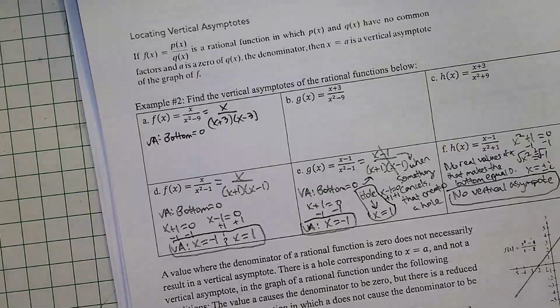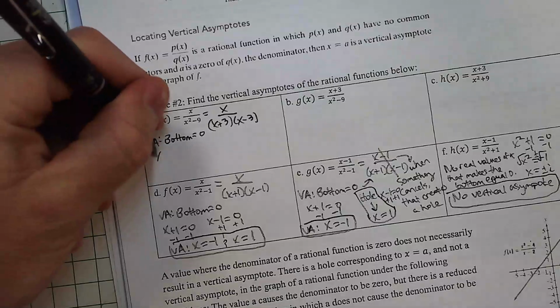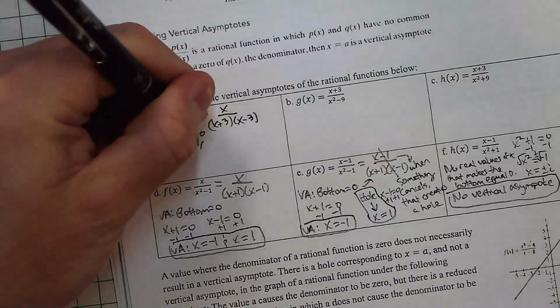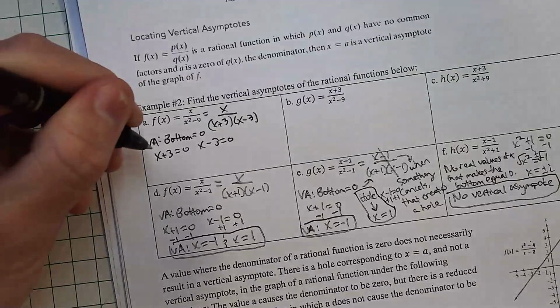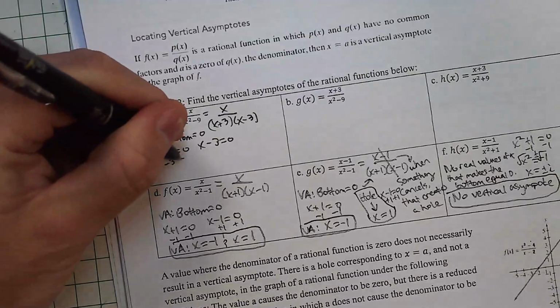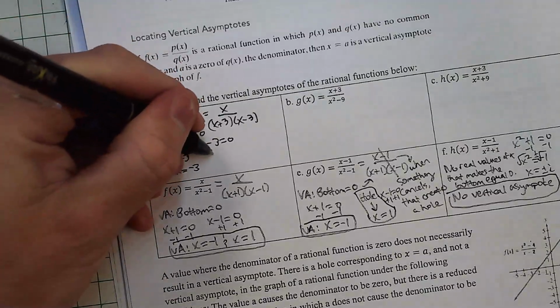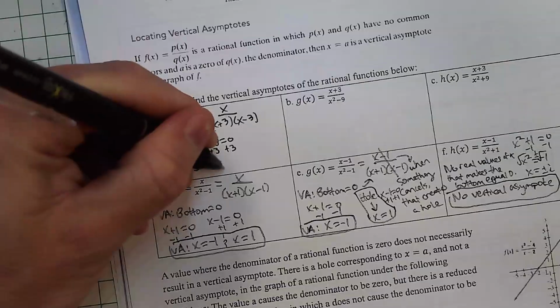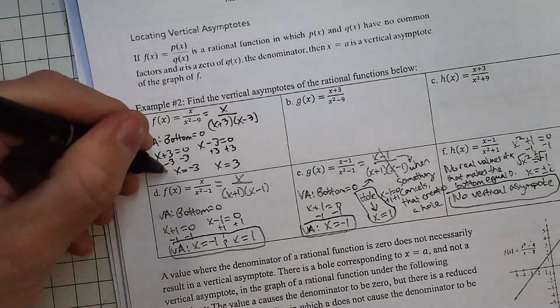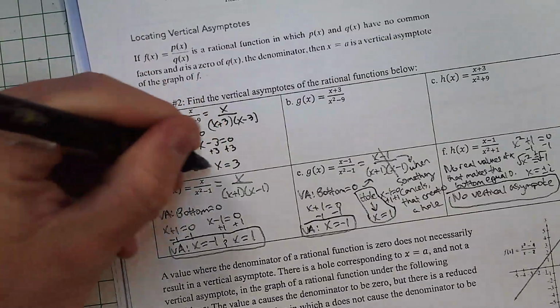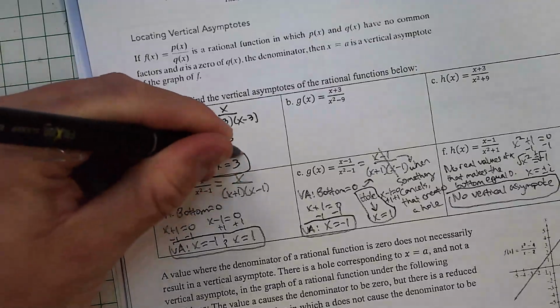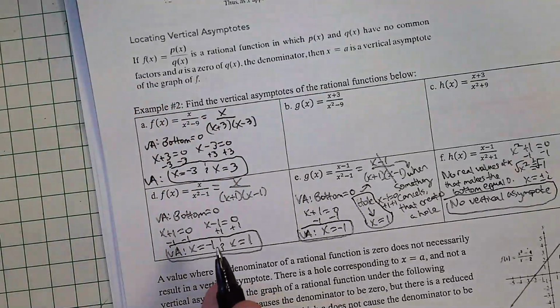So x plus 3 equals 0. Do you remember what an asymptote looks like? Subtract 3. You can't see it in the calculator, but when we graph it, these are your vertical asymptotes. When you graph it, it's a vertical dashed line. It's a boundary the graph can't cross. Okay, I'll show you on a graph.